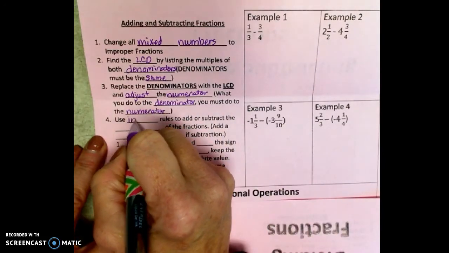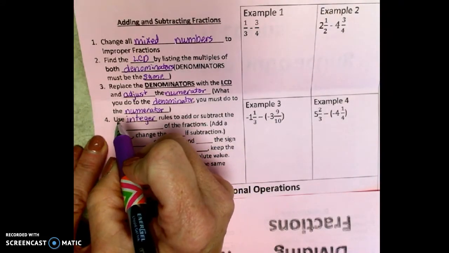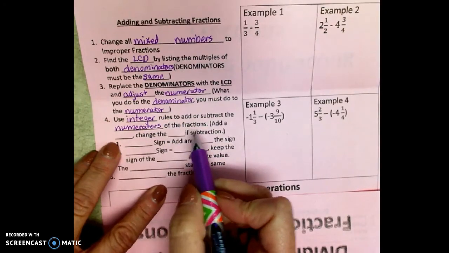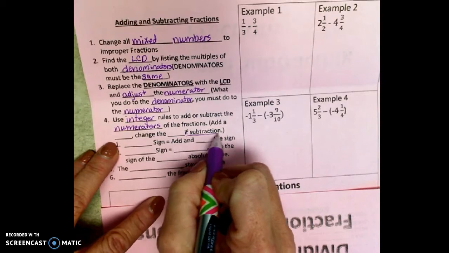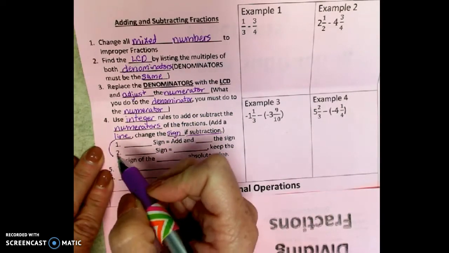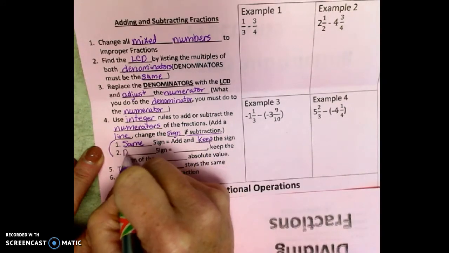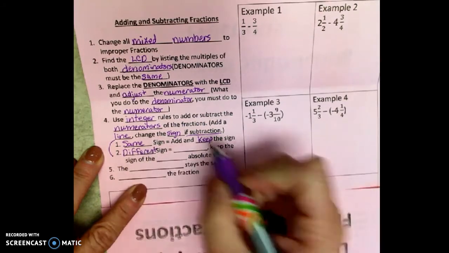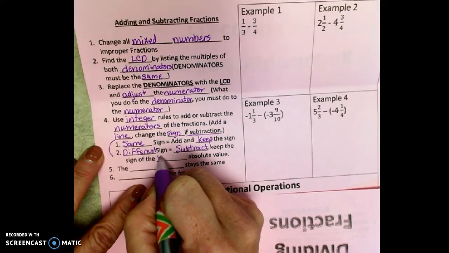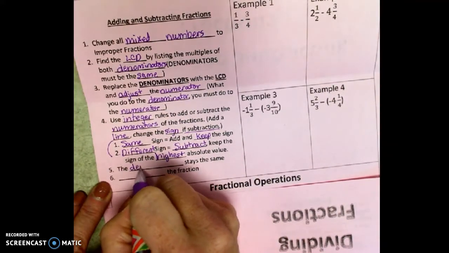Number 4, use your integer rules or your rules for positive and negative numbers to add and subtract the numerators of the fractions. Once you have a common denominator, you either add or subtract the numerators. Remember, if you are subtracting, add a line, change the sign. Remember our little song or rap, same sign, add and keep the sign. Different signs, you're going to subtract the two numbers and keep the sign of the number with the highest absolute value. The denominator stays the same.